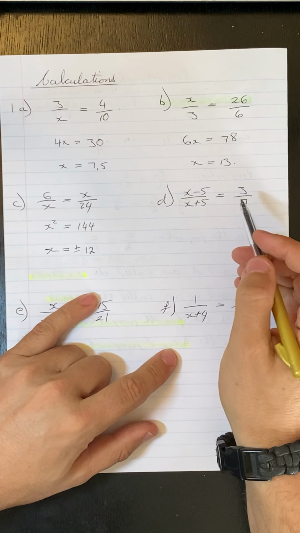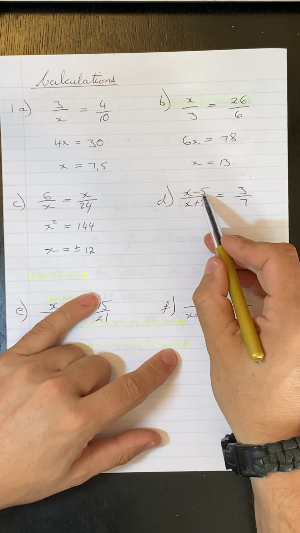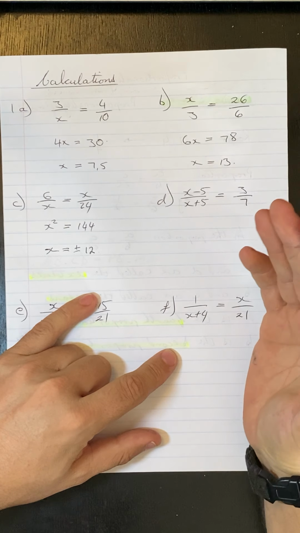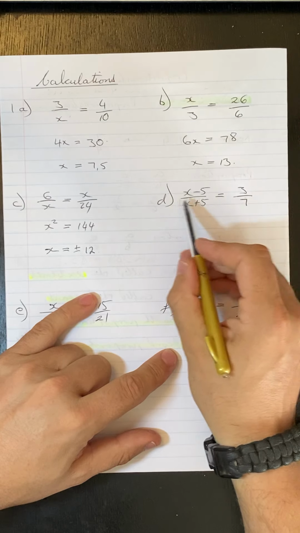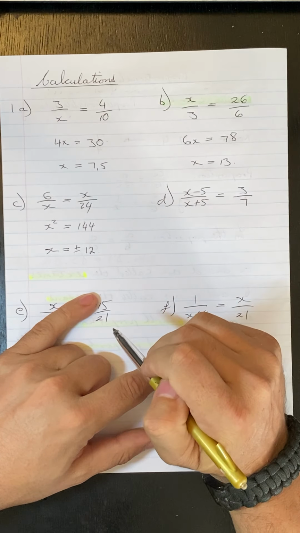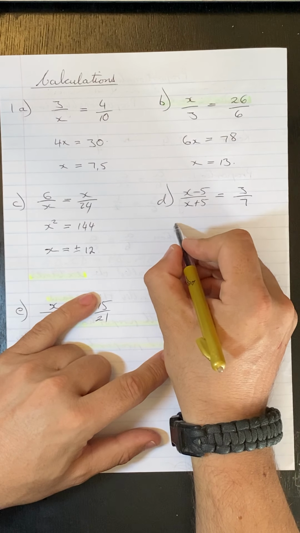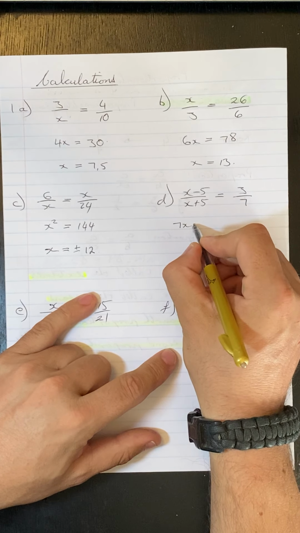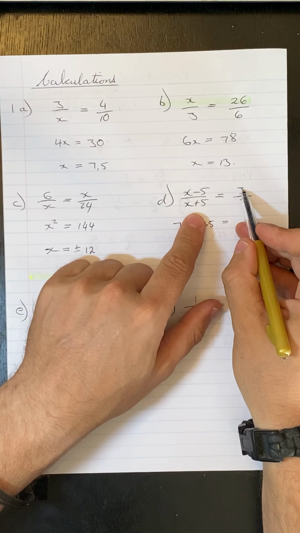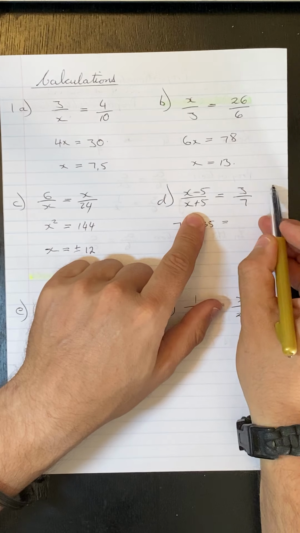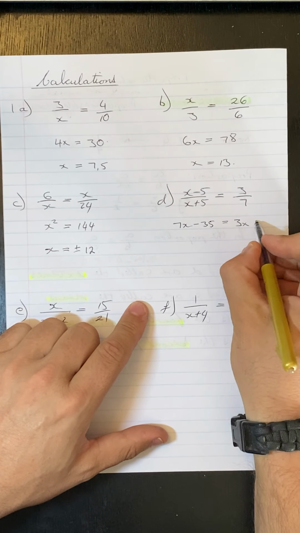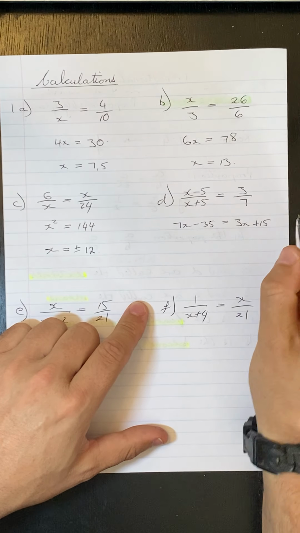Okay. Next one, very similar. Multiply up by the 7, multiply up by that x plus 5. Grade 12s, I'm going to miss a step. As you know, this is going to be 7 bracket x minus 5. Then I'm just going to distribute the 7 in. So I'm going to just miss that step. So we would get 7x minus 35 is equal to, very similar to this, we're going to get 3 bracket x plus 5, and then I just distribute the 3 in. So I'm just going to miss that step, and we get 3x plus 15.